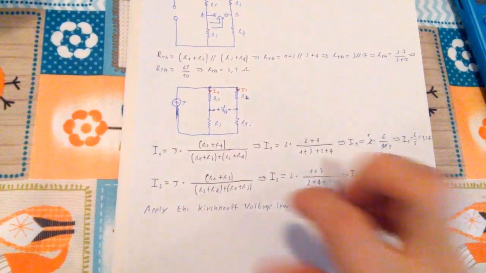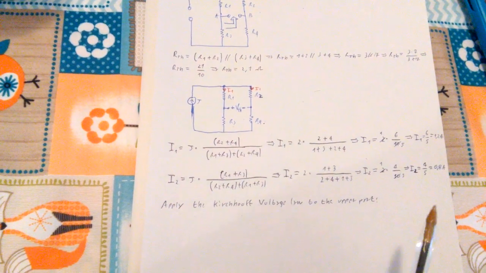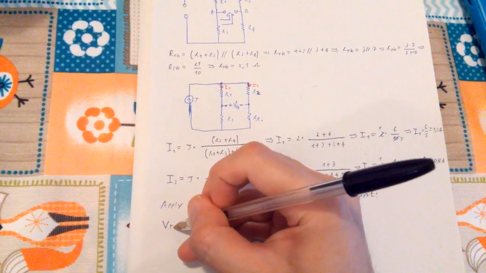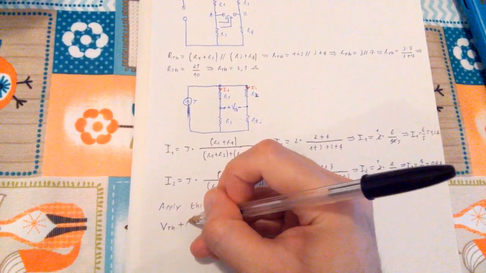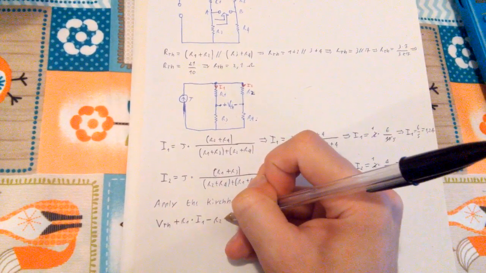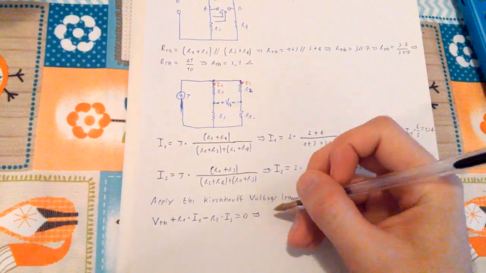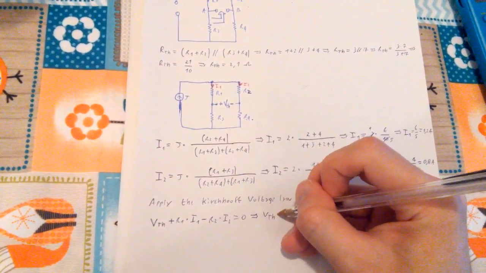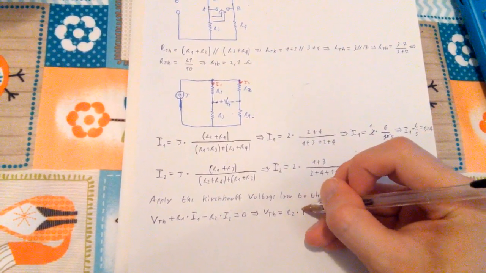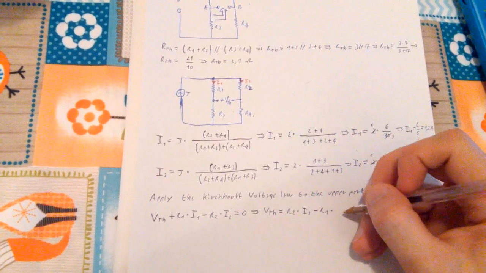With the upper part, that basically means this one, okay, this one. So the upper part will be VTH plus R1 times I1 minus R2 times I2 equal to 0. So VTH, which is the one we're looking for, is going to be given by R2 times I2 minus R1 times I1.